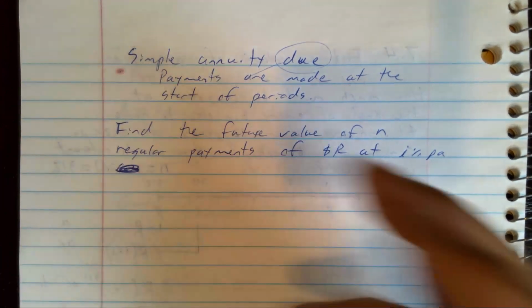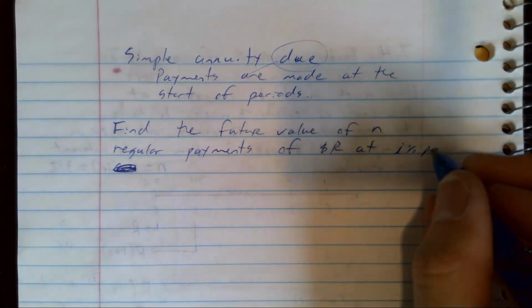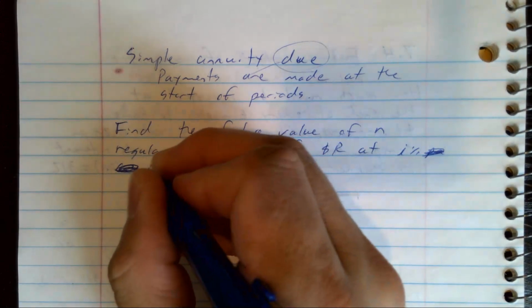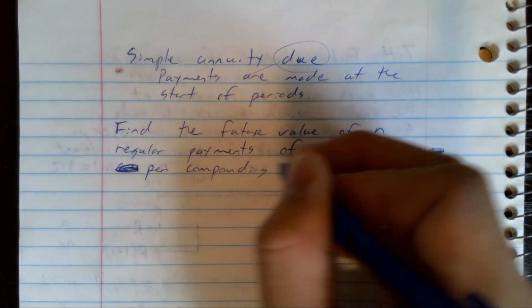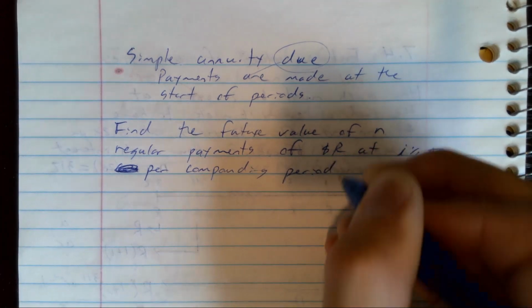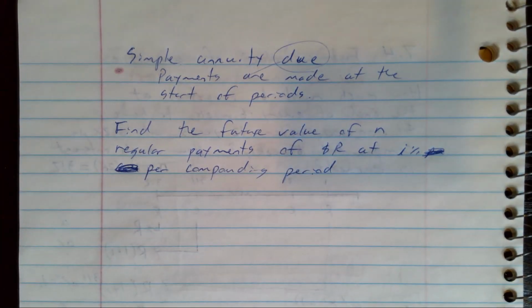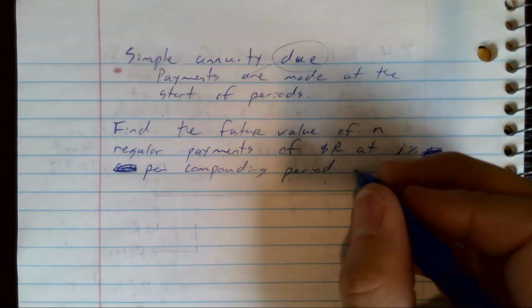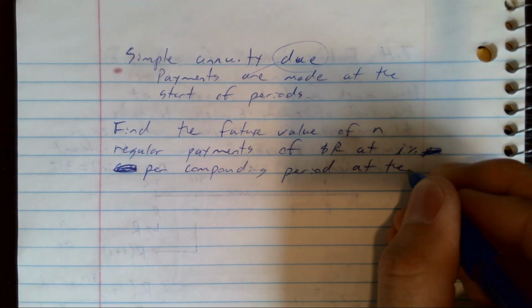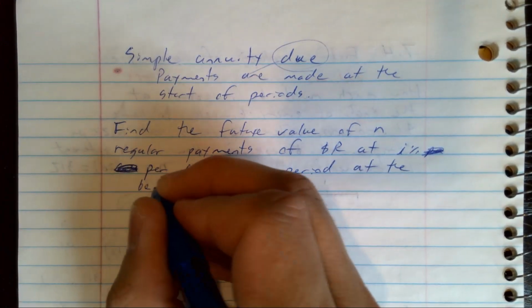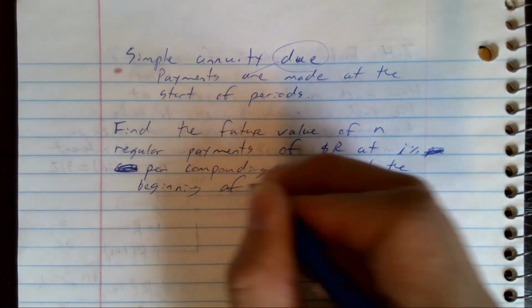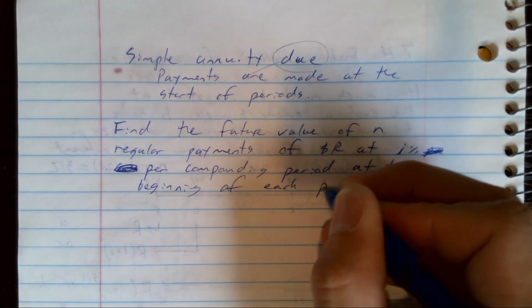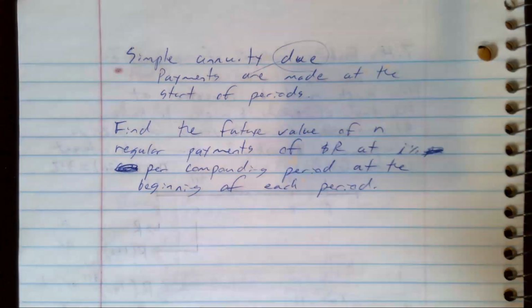Actually, i% per compounding period. That'll make it a simple annuity. At the end. Sorry, beginning, at the start of each period.